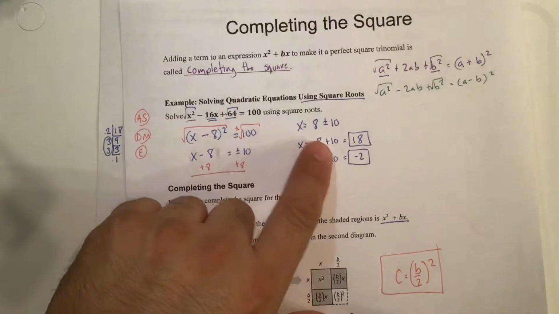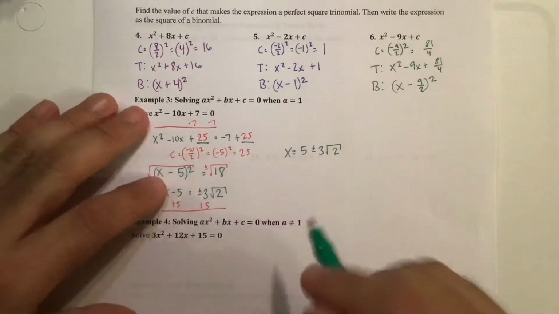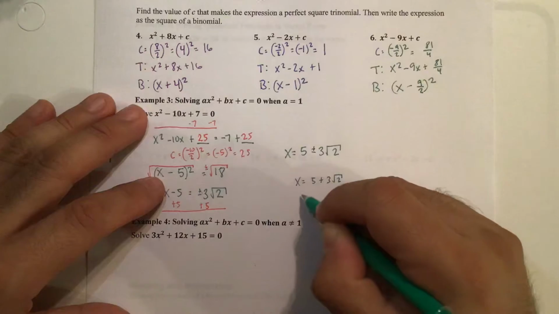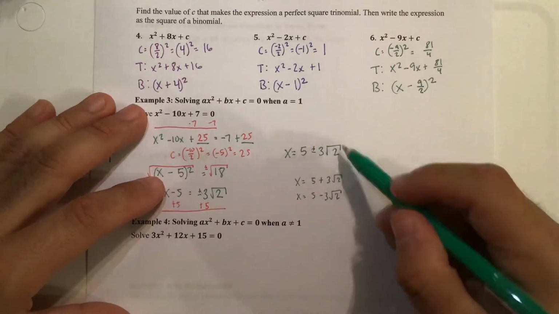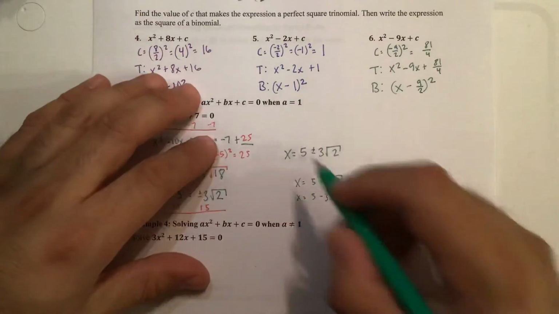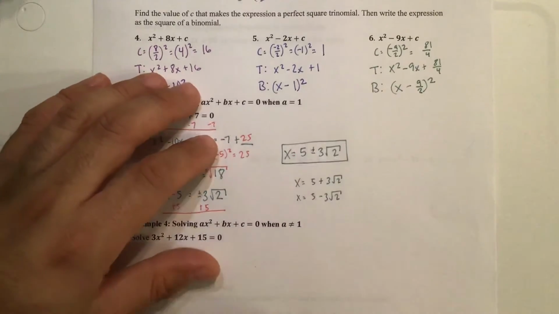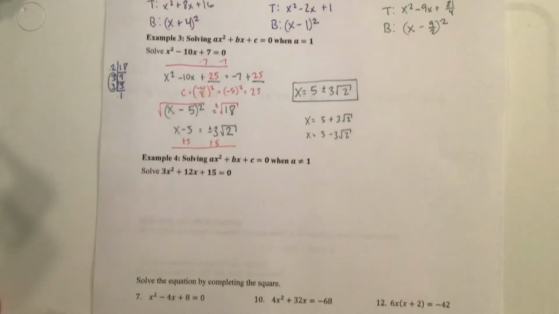But notice I got 2 separate answers. I got 18 and -2. Over here, I only get this answer here. Now, I could split it into x equals 5 plus 3 radical 2, and x equals 5 minus 3 radical 2. Both ways of writing it would be acceptable. But again, I can't go any further because of that radical sign, and I can't simplify, so this is going to be my final answer. All right.